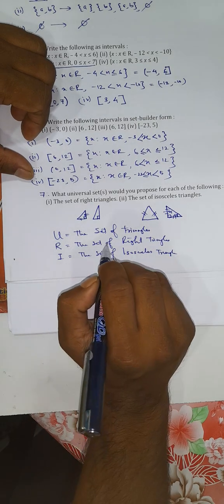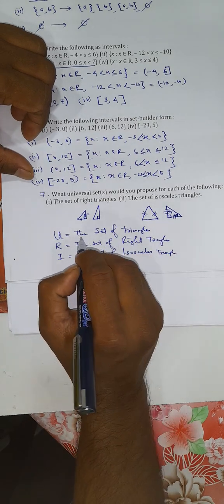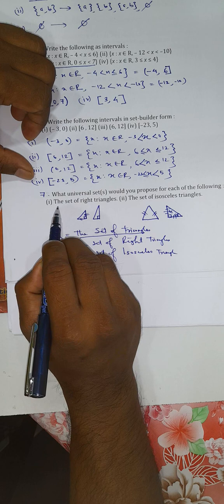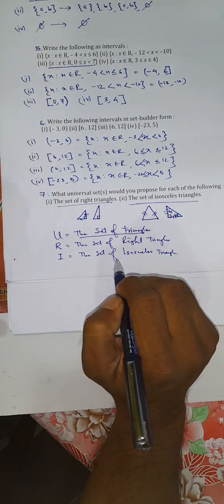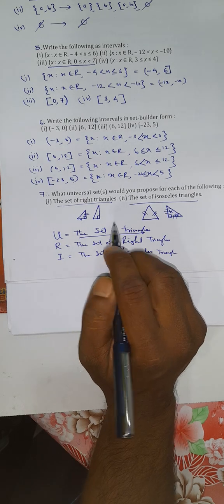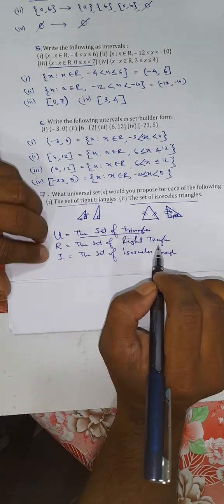So here the universal set is the set of triangles. Within the set of triangles you will find the set of right triangles and the set of isosceles triangles. The proposed universal set is the set of triangles.